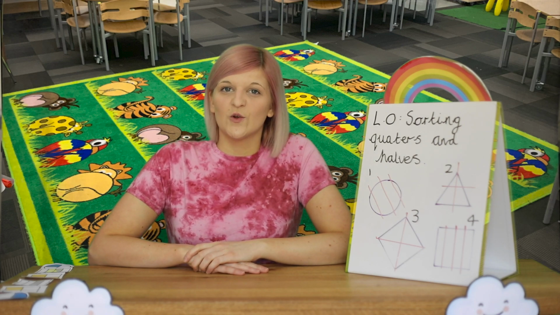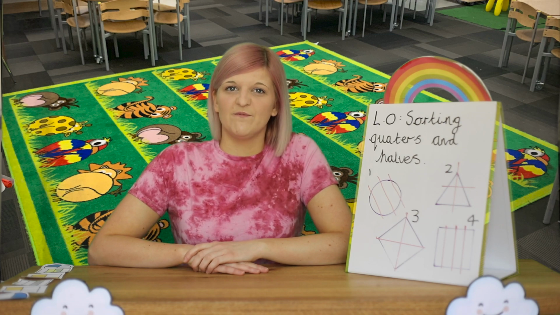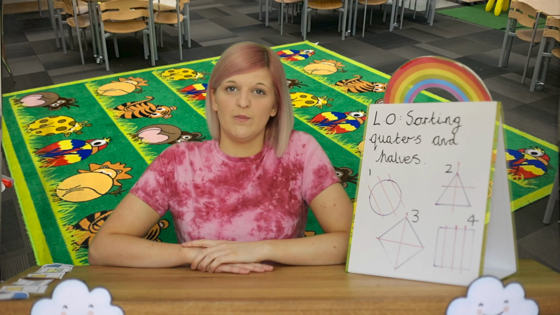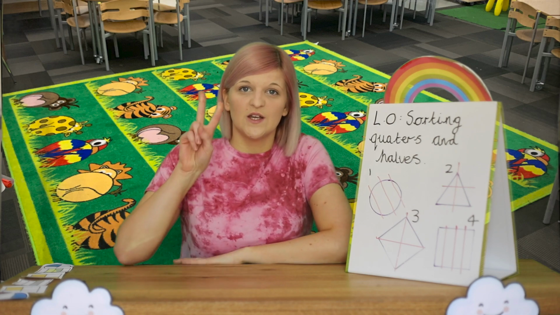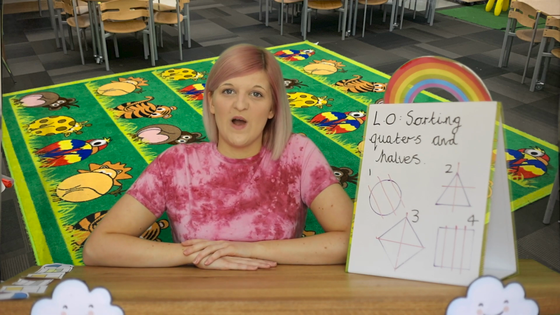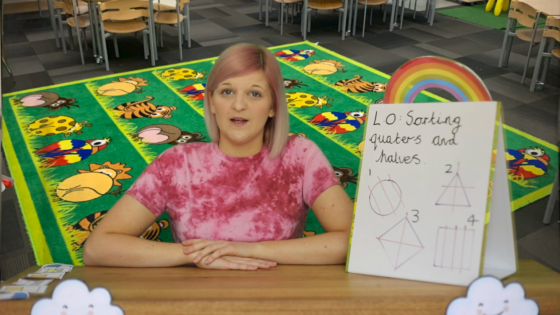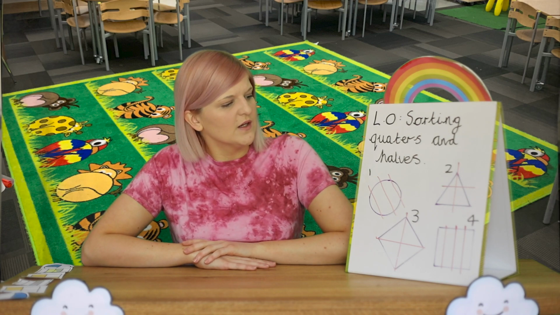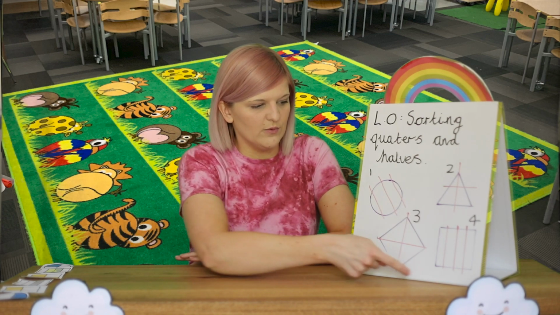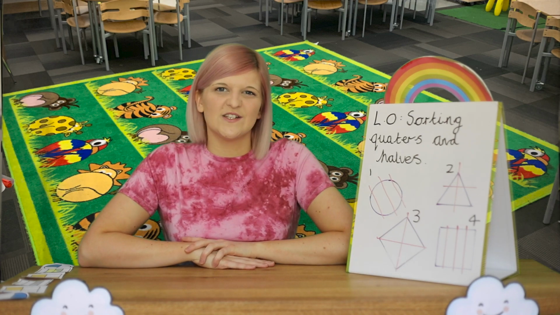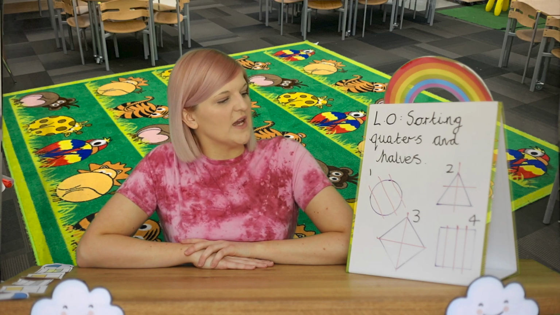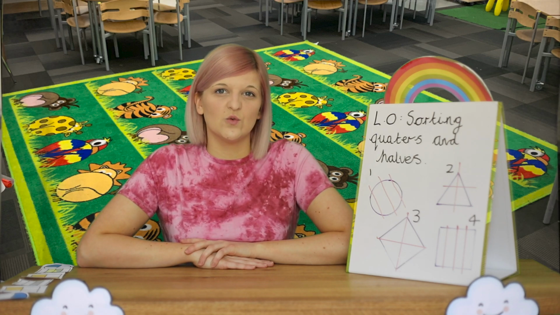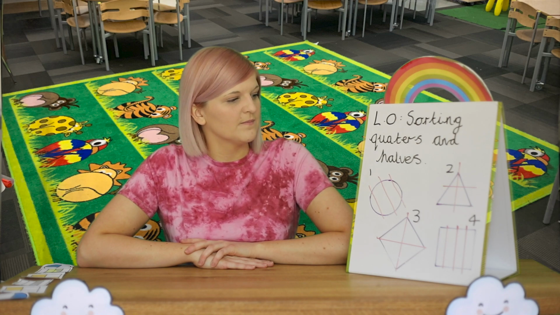So, a quarter is when we split something into 4 equal parts. And if we're doing half, we split it into 2 equal parts. Well done. Okay, because you know that, could you tell me which shapes on my board have been split into quarters correctly? Now remember, the parts have to be equal. So which shapes have been split into quarters correctly?